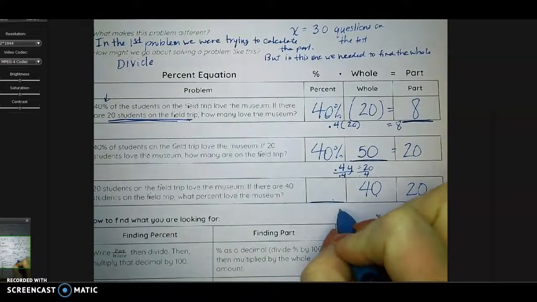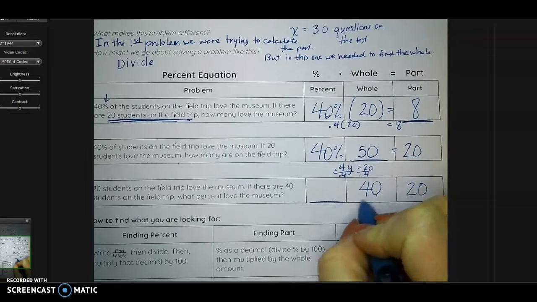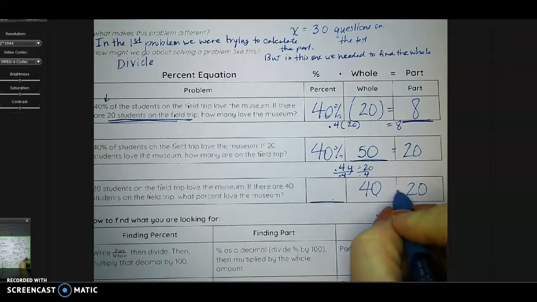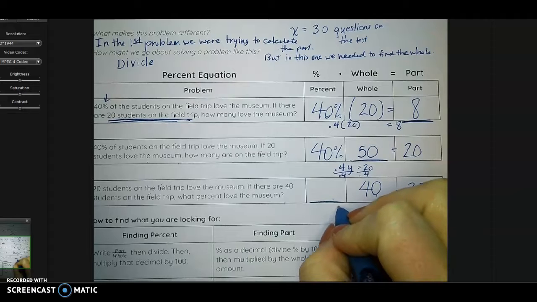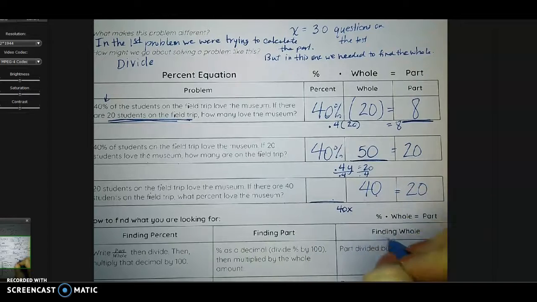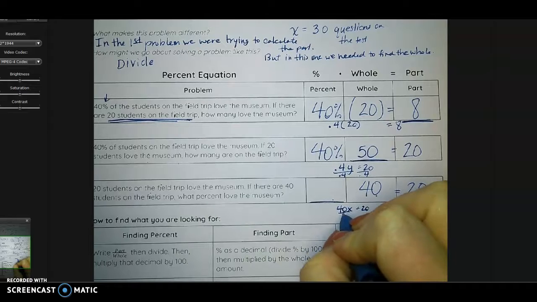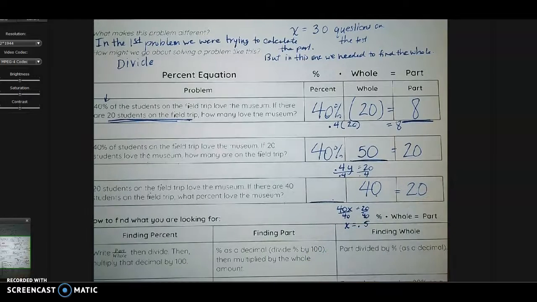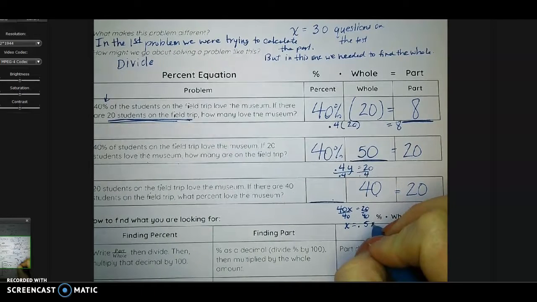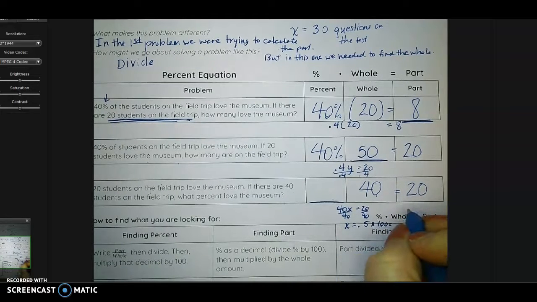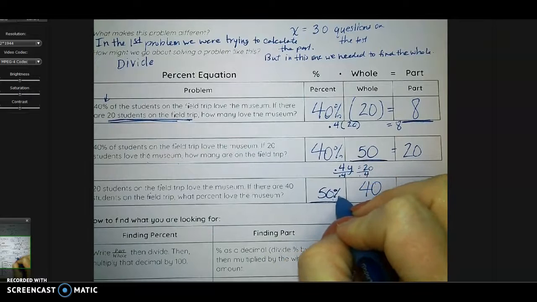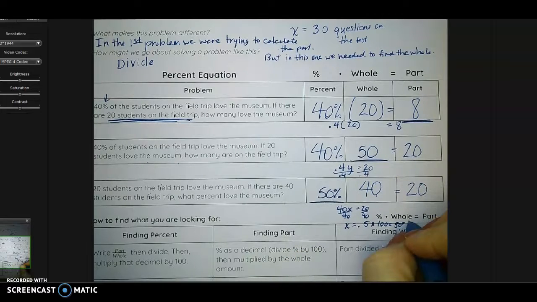On this last one, I know that some percent times 40 equals 20. So some number times 40, remember we always put the variable second, even though it's first here in our order. When I divide by 40, you're going to get x equals 0.5. Well, that's a decimal. So we know to go from a decimal to a percent, we need to multiply times 100. So we end up with 50%.